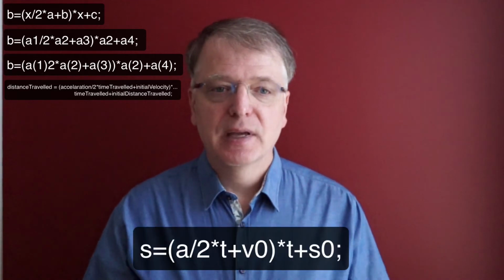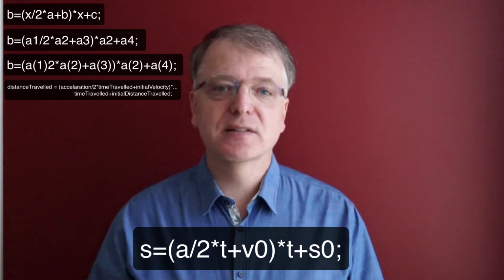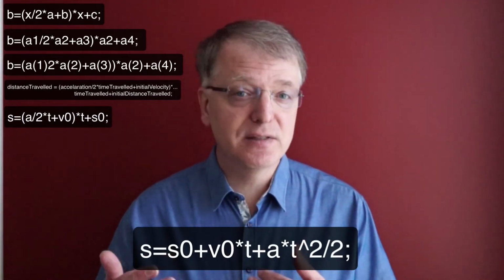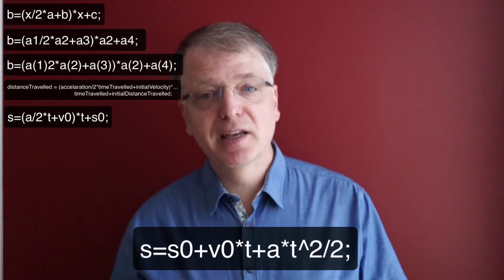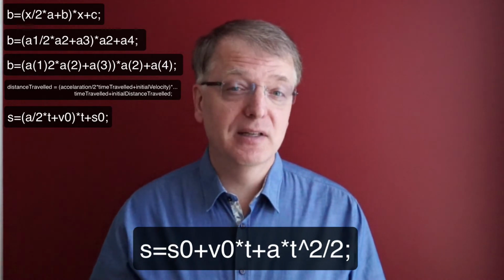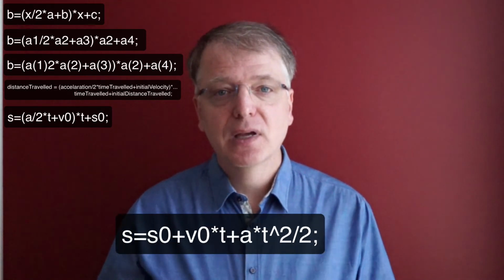Let's try this with our equation above. We get s equals (a/2 times t plus v0) times t plus s0; Rather easy to read, don't you think? However, rewriting the code to s equals s0 plus v0 times t plus a times t squared divided by 2 is, at least in my mind, even easier to read. So I hope you now see why the choice of variable names is so important for making your code readable.